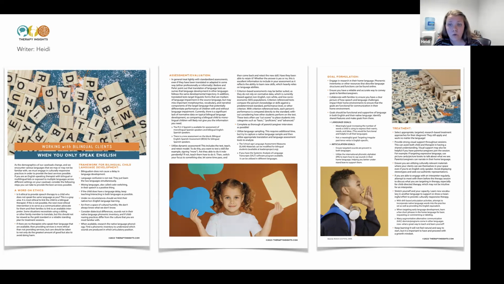Goal formulation. You can use resources online to figure out what the phonemic inventories are if you're dealing with articulation, and find what error sounds or patterns would align, and you could make that a goal.